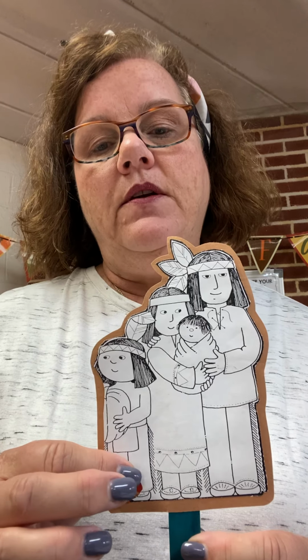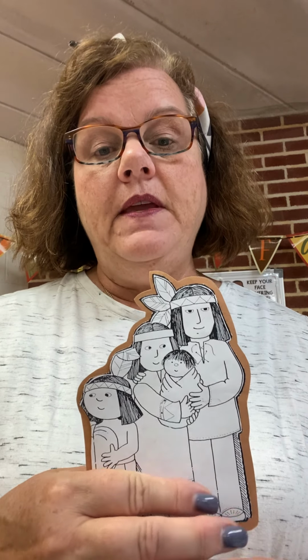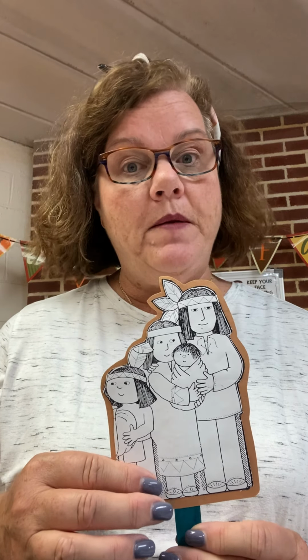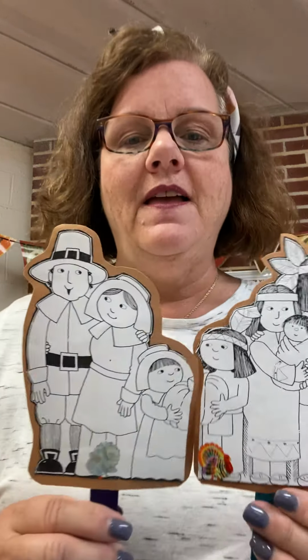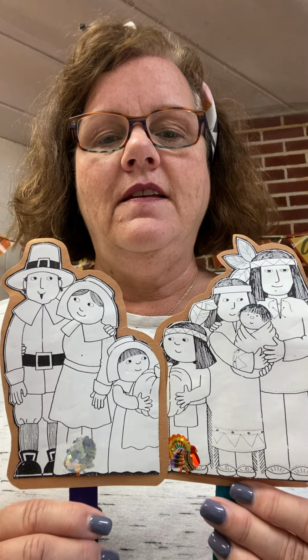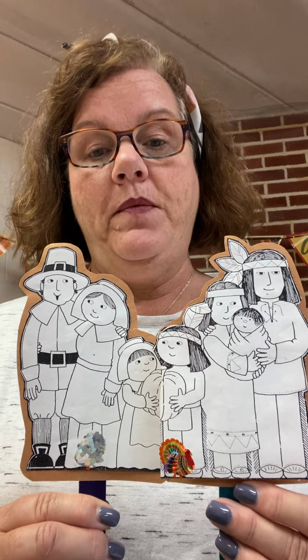And the Native Americans already lived in Plymouth Rock, where the Pilgrims ended up. And even though the Pilgrims were strange people, they had strange ways. They didn't do things the same way as the Native Americans did. The Native Americans chose to be friends with the Pilgrims. And you can see they come together. They chose to be friends with them and help them.